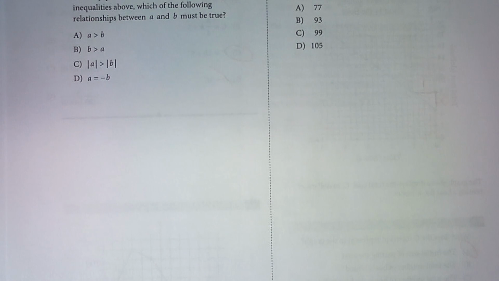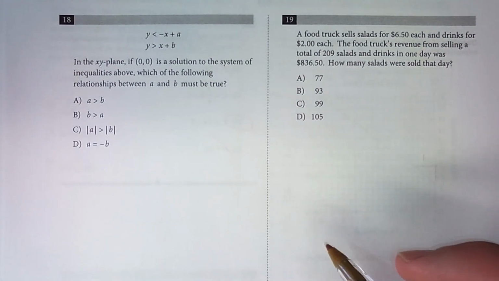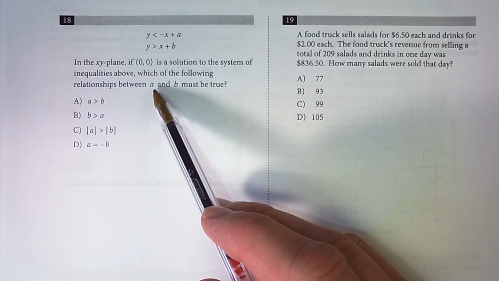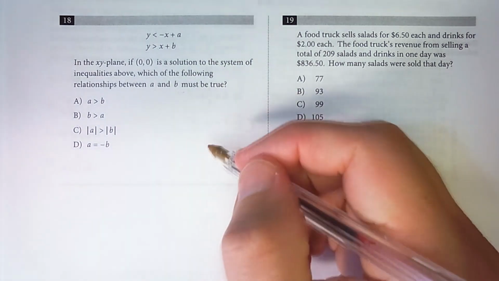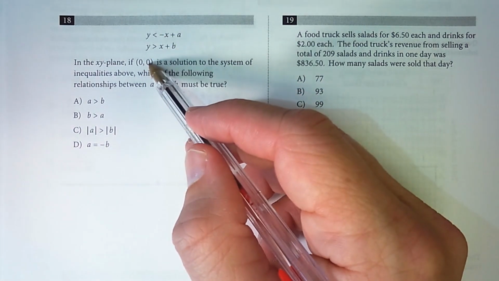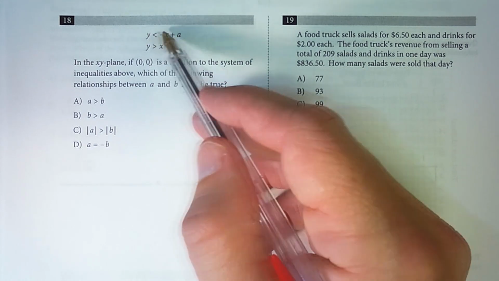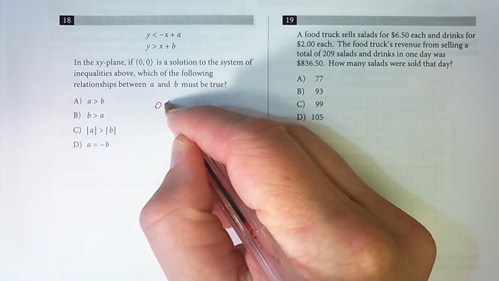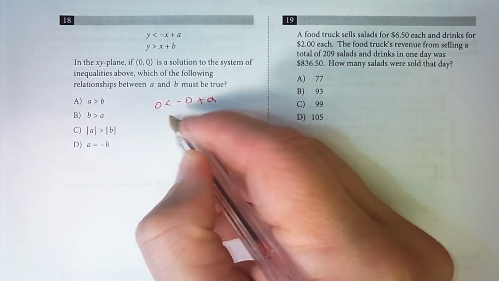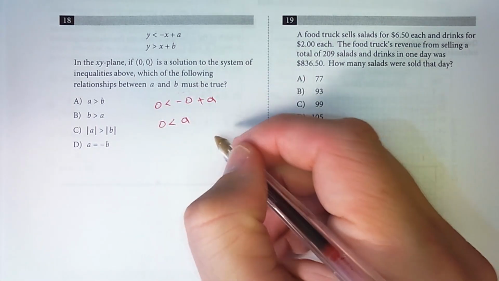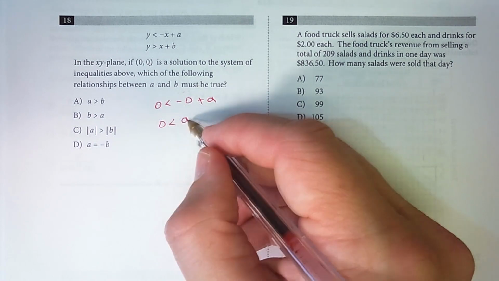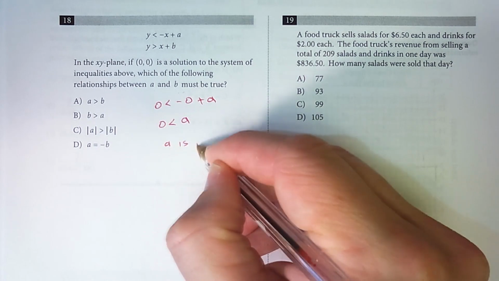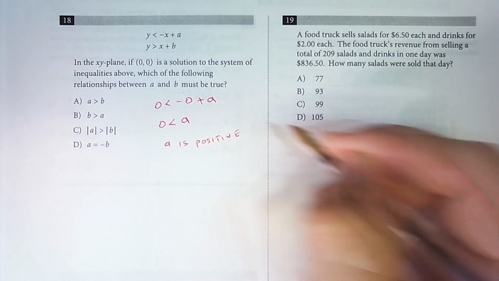In the xy-plane, if (0, 0) is a solution to the system of inequalities above, which of the following relationships between A and B must be true? Okay, so if (0, 0) is a solution, I can put in a 0 for y and x, and I get 0 is less than -0 plus a. So 0 is less than a, which tells me that a is a positive number. A is bigger than 0, so a is positive.